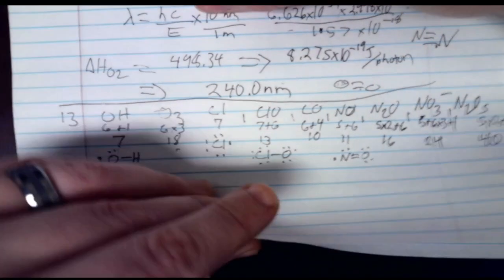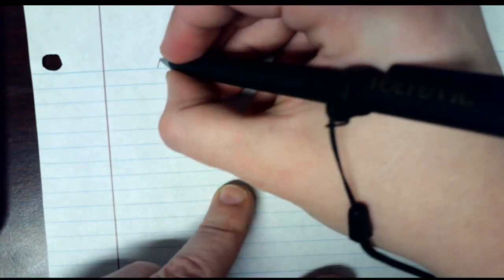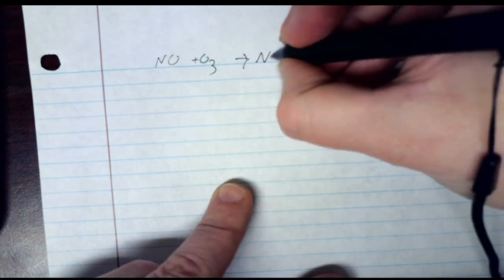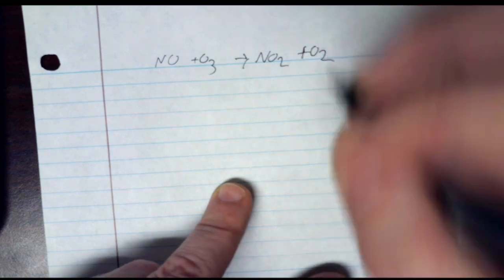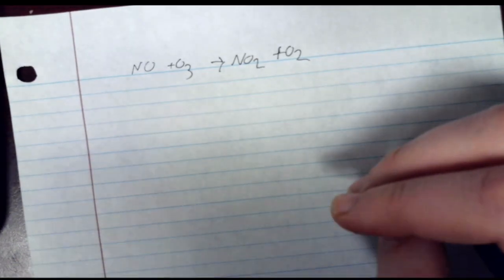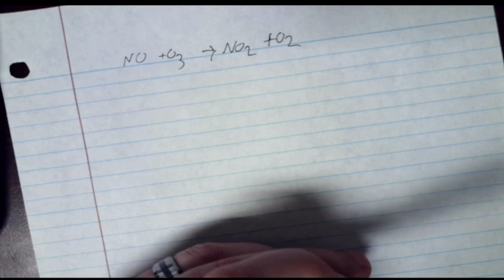Okay, 16 is a little bit more in depth, so we gotta spend a little bit more time. I gotta make sure we have space for that. For the reaction, NO plus ozone goes to NO2 and oxygen. It's a second order reaction. We'll finish this one, and that's going to be the last one. Obviously, we're almost out of time. Second order reaction with the rate constant.